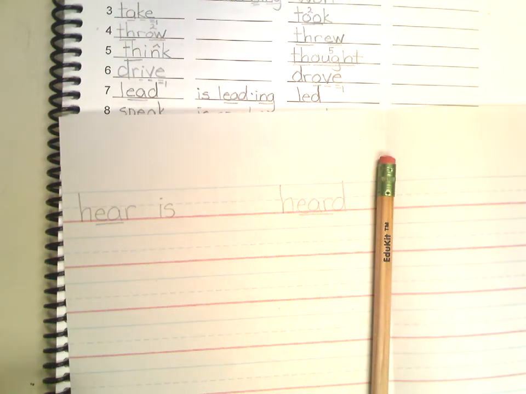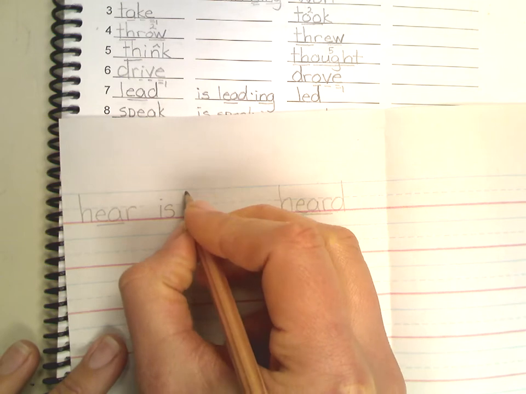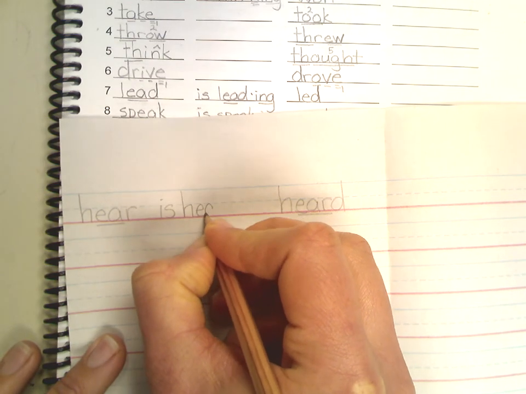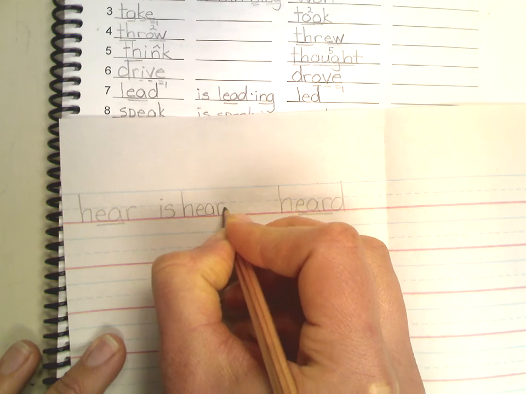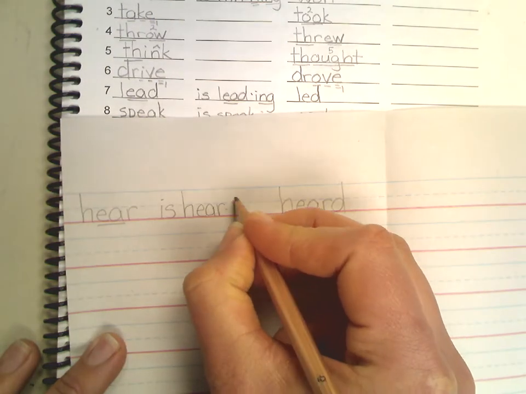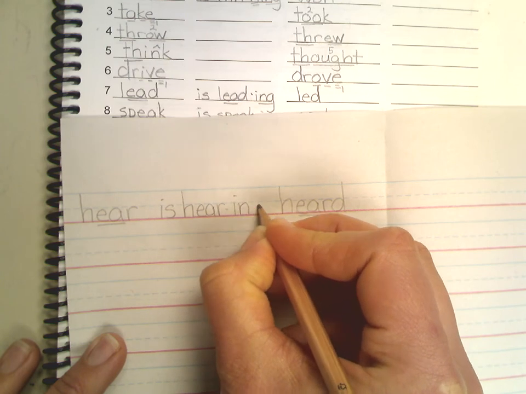All right, so our ing is nice and easy because our regular verbs too, they always use ing for our present and ongoing. Is hearing.